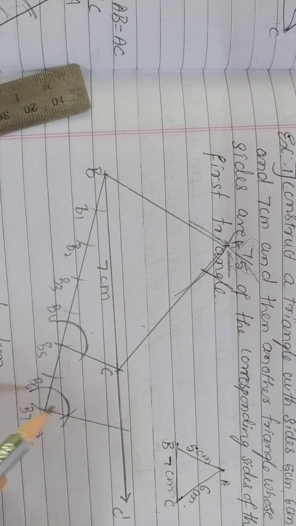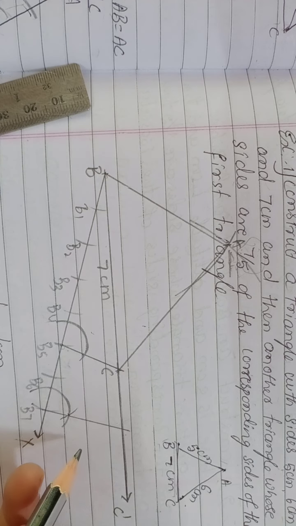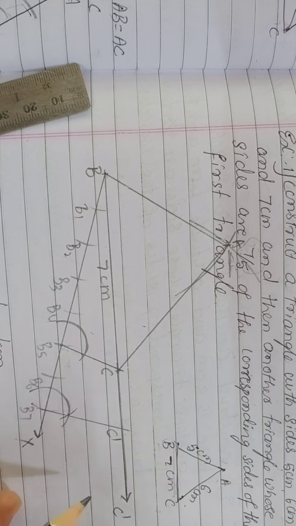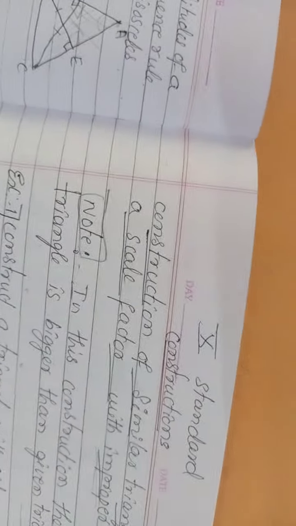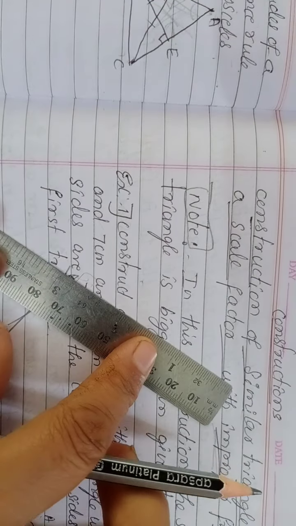See where this line meets your BC dash extension; that point is C dash. Clear, children? Now, on this side also you have to do the same procedure. Here you have to extend the line.